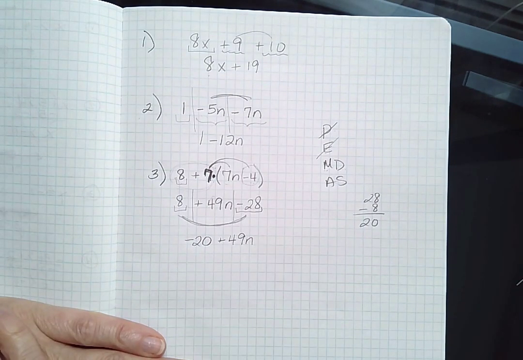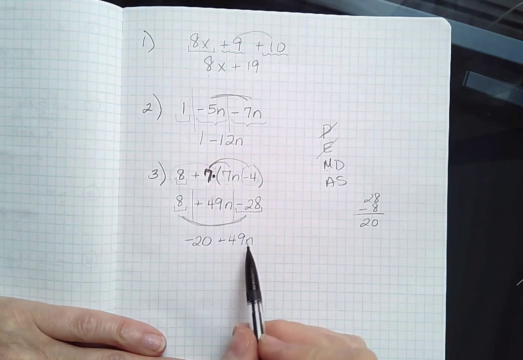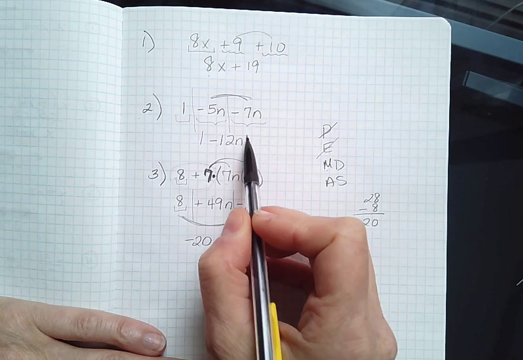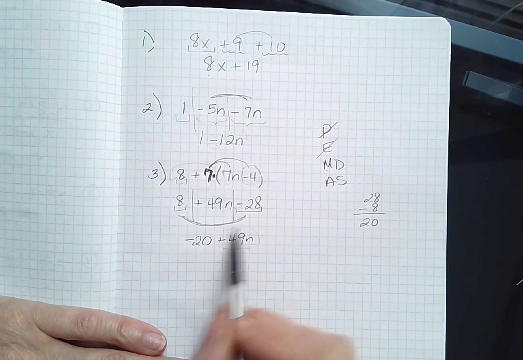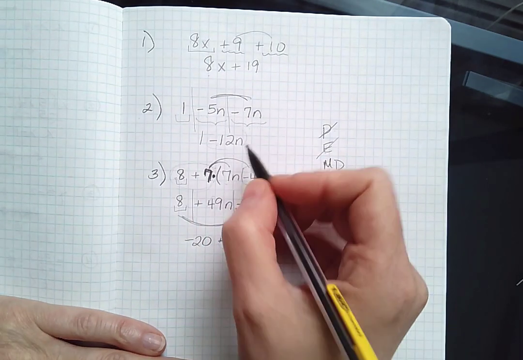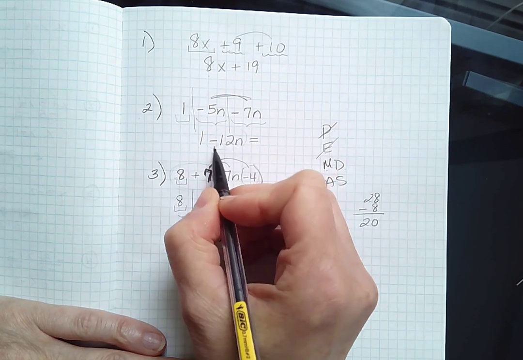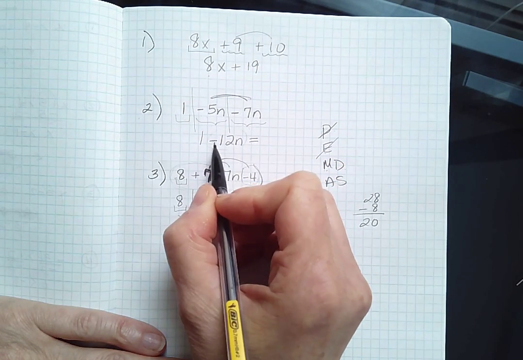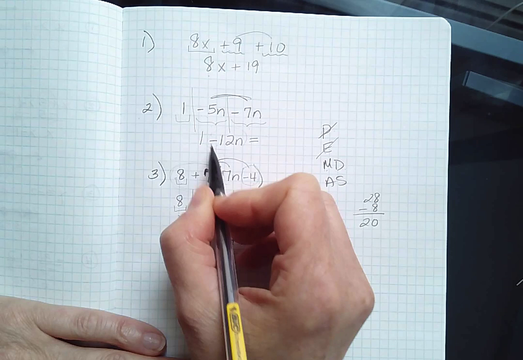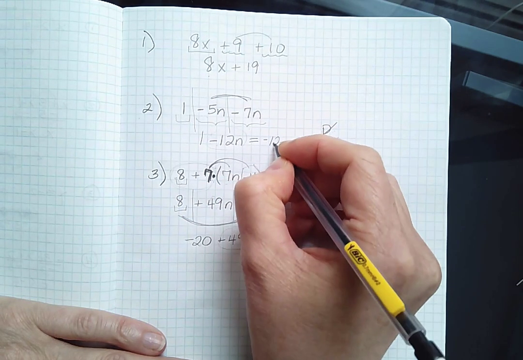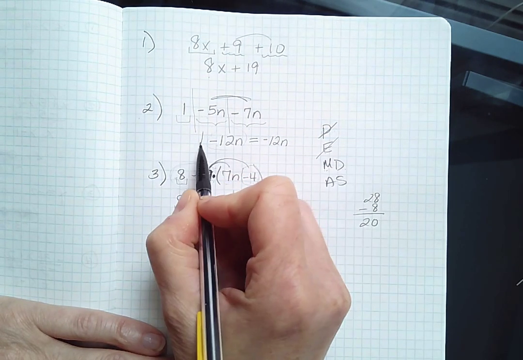Now in some of the practice we're going to have you do, we're not going to want you to write the variable term last. Here's a good example. Both of these have the variable term last in the answers. If I wanted to, I can put that first, but I just have to remember I have to bring that sign with the variable term. So this is the same as negative 12n. And what's the sign on the 1?